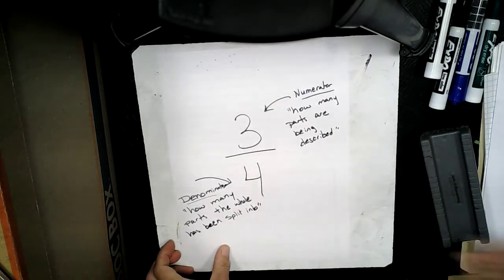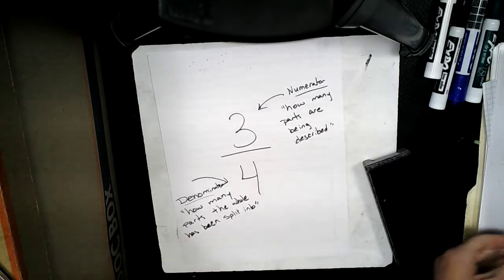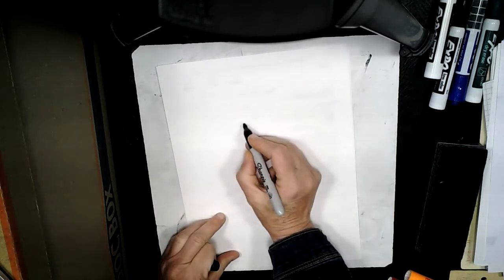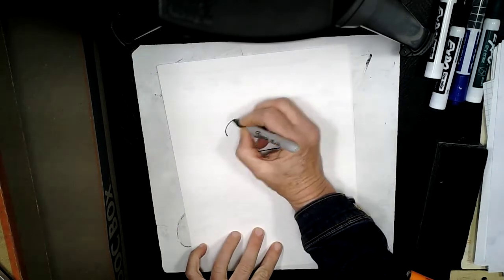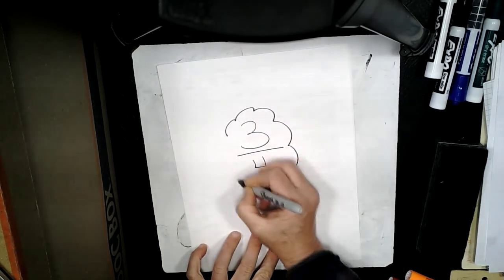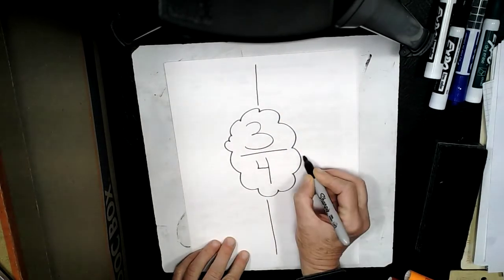Let's take a look further into this fraction that I've chosen to look at, 3/4. If we take 3/4 and study it a little further, we can understand this fraction in a lot of different ways because we don't know what it's always going to be talking about.